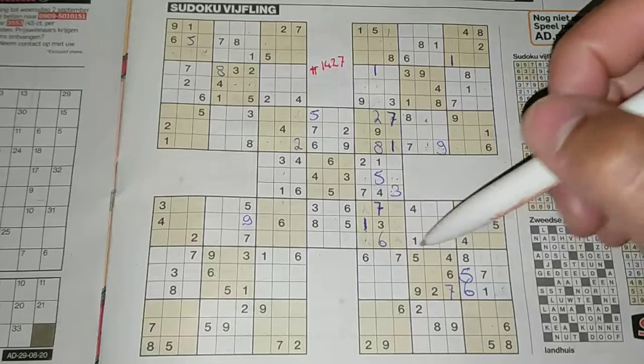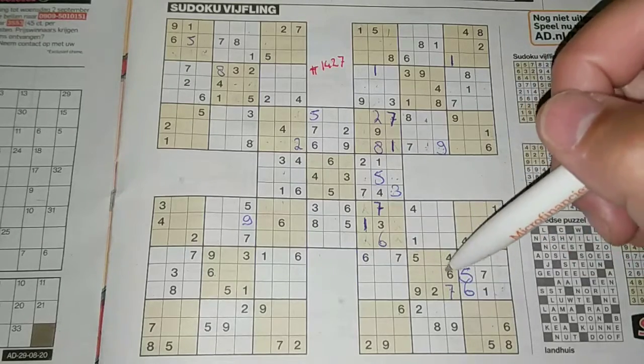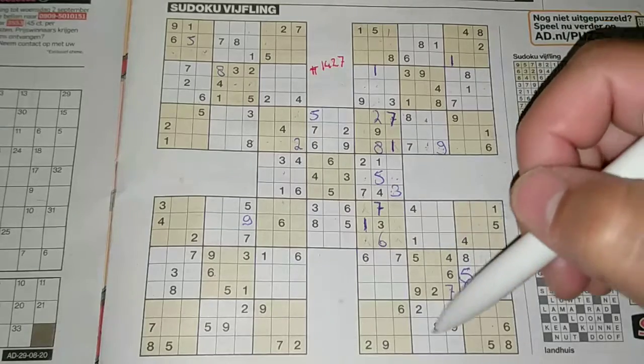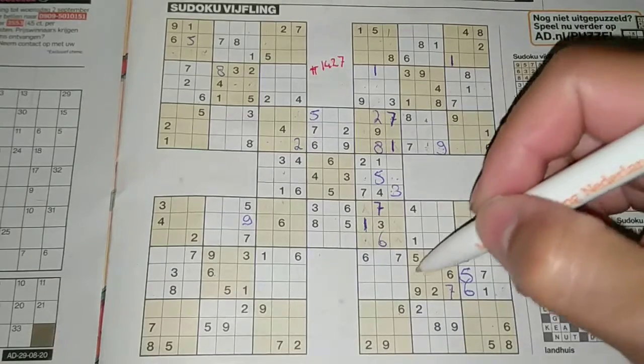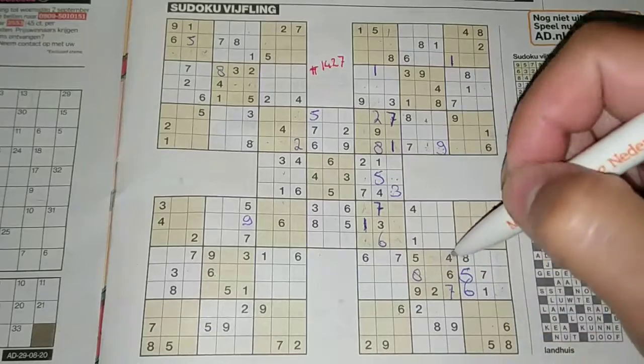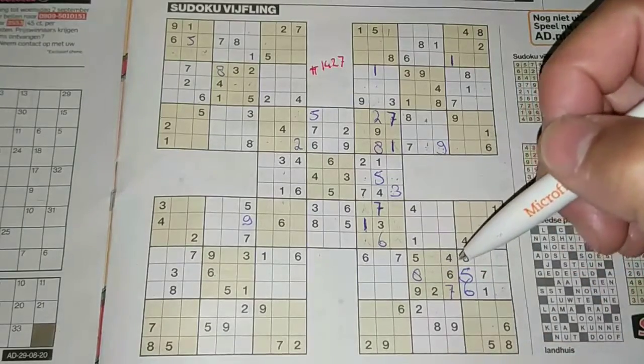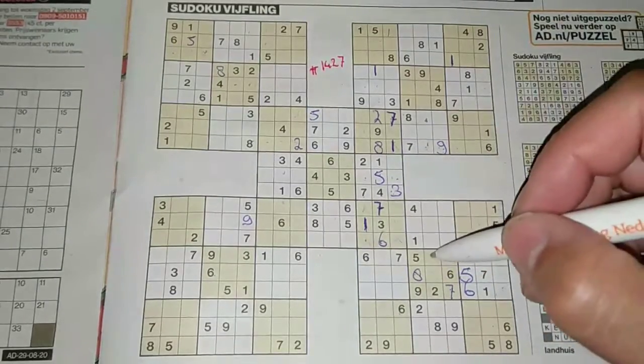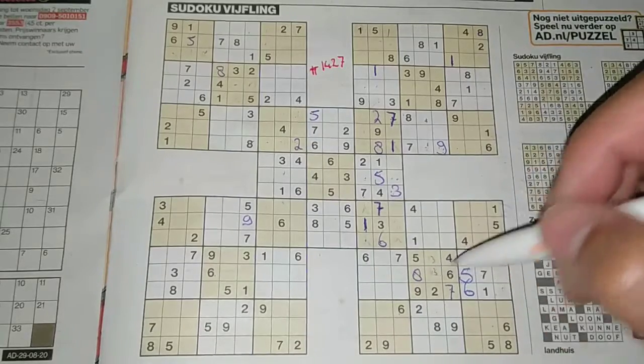One of the missing numbers in this big square is an 8. We see here an 8, no 8 in these 2 boxes. 1 box left for the 8 should be there. 2 numbers left, the 1 and the 3. Let me mark them for you. 1 and a 3, 1 and a 3.